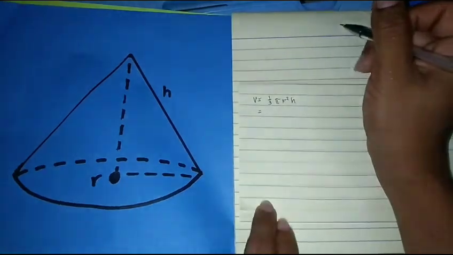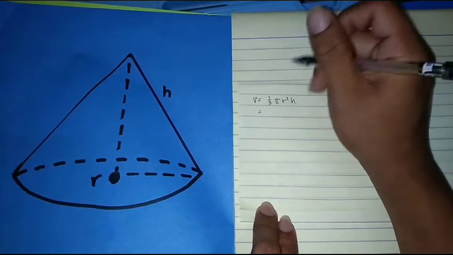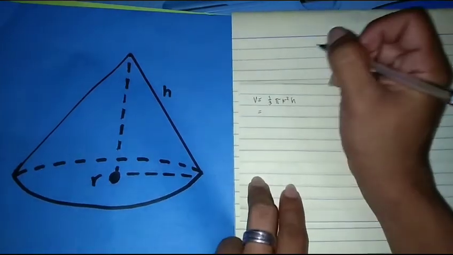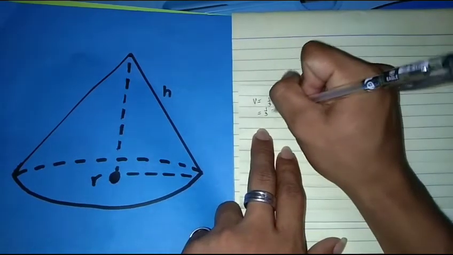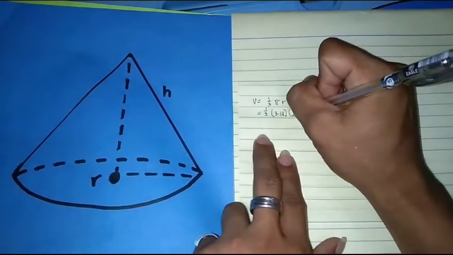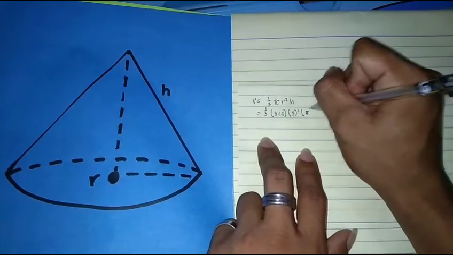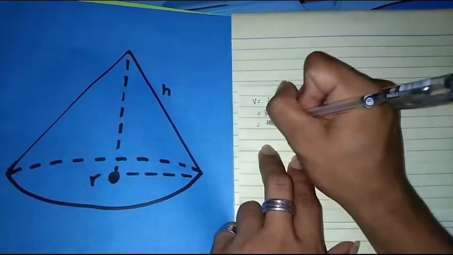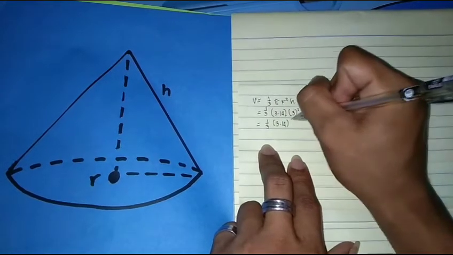Since we already have the radius and height, and the value of pi is constant at 3.14, all we need to do is substitute the values. We copy the 1/3, the value of pi 3.14, multiplied by the radius of 3 squared times the height. Copy the 1/3, copy the 3.14.